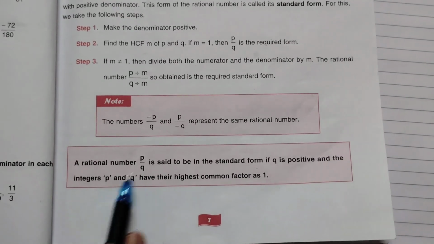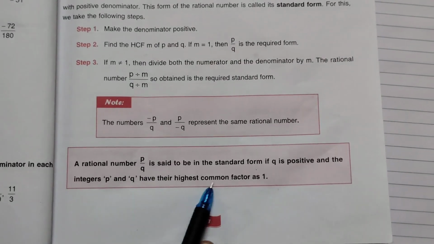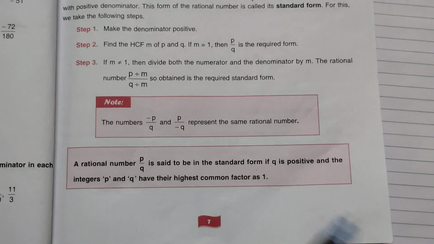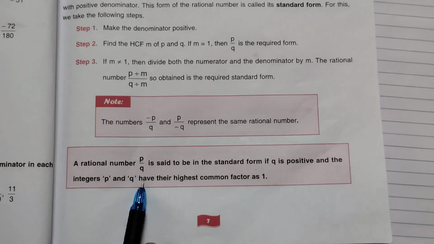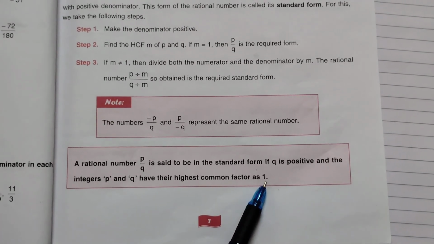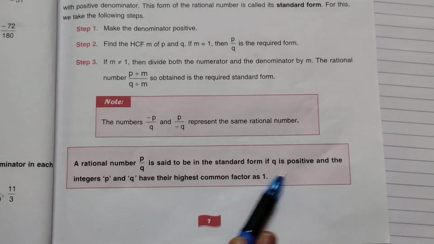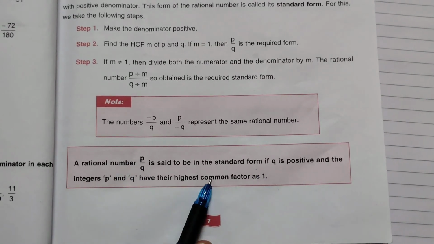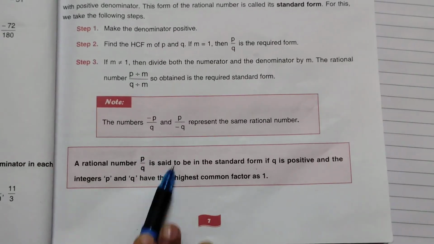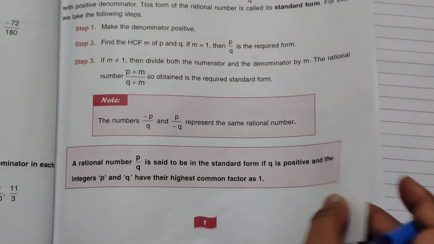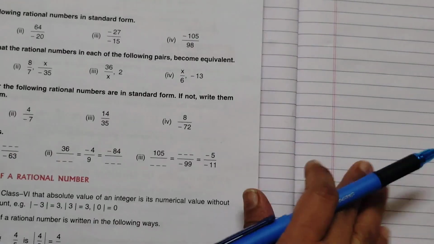And the integers p and q have their highest common factor as 1. What is highest common factor? They both go in only one table. So that is the highest common factor as 1. So if these criteria are meeting, that the denominator is positive and both have highest common factor as 1, that rational number we say it is in standard form. So we have to reduce the number. Okay, so let's see worksheet 3.